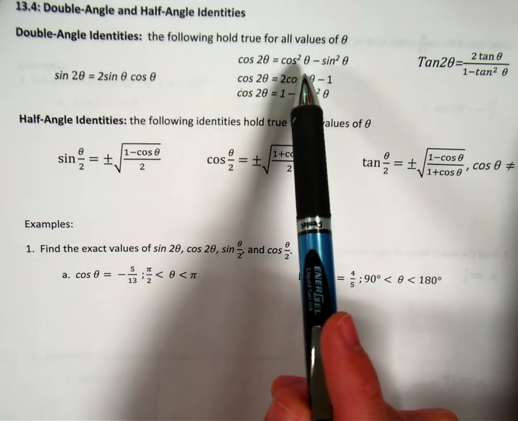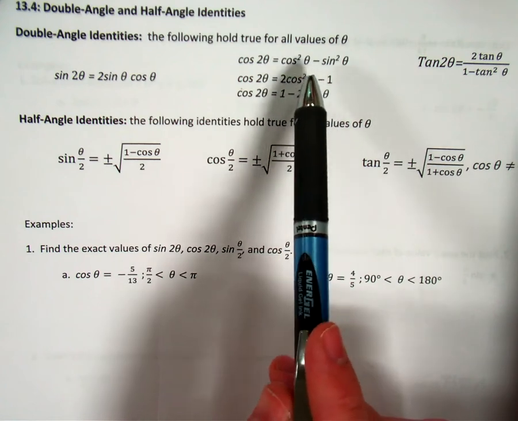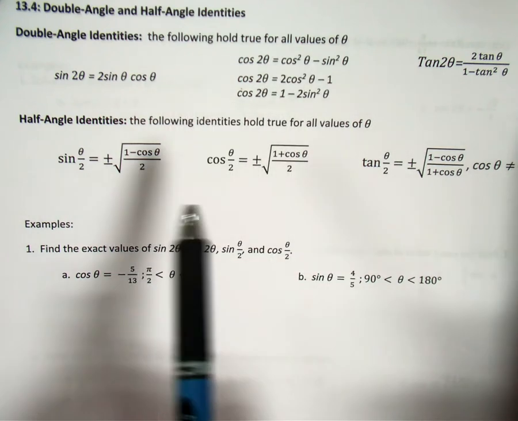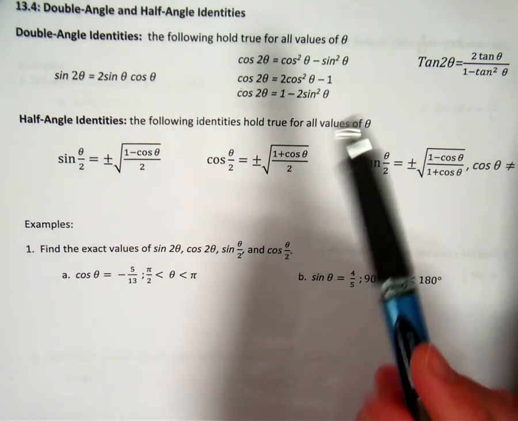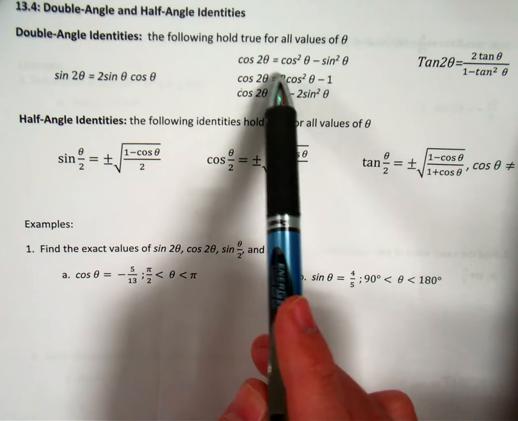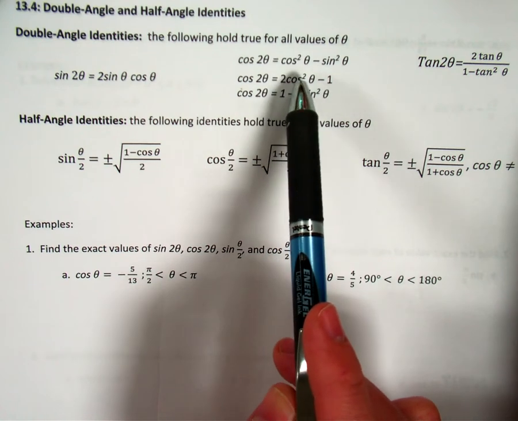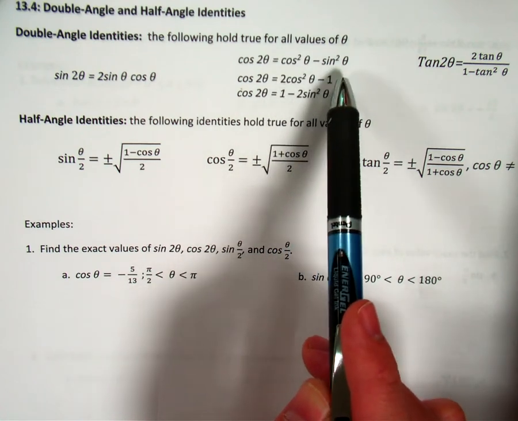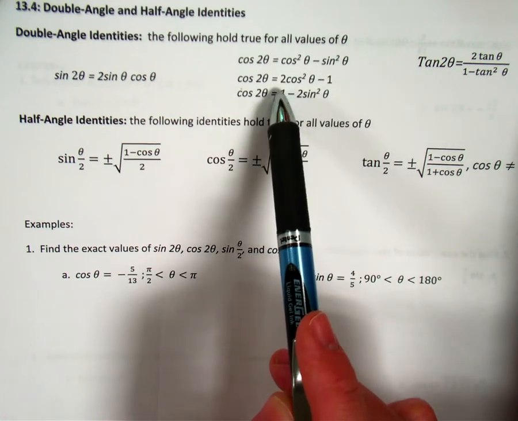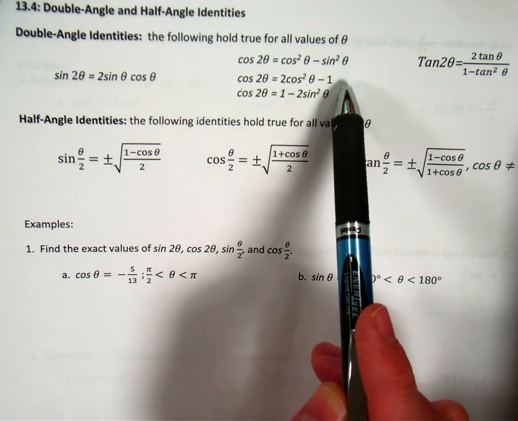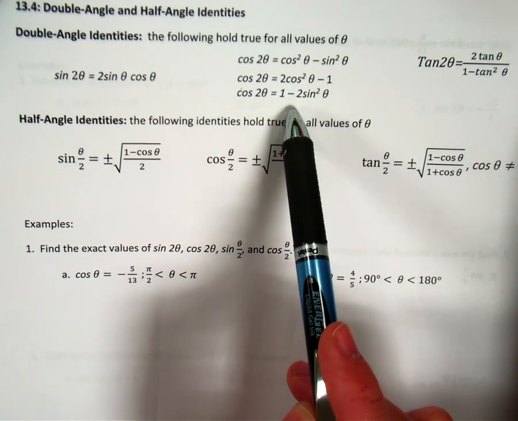Cosine has a variety of formulas or identities to use, and you can pick the one that suits you the best for whatever situation you're in. Cosine 2 theta equals cosine squared of theta minus sine squared of theta, 2 times cosine squared theta minus 1, 1 minus 2 sine squared theta.